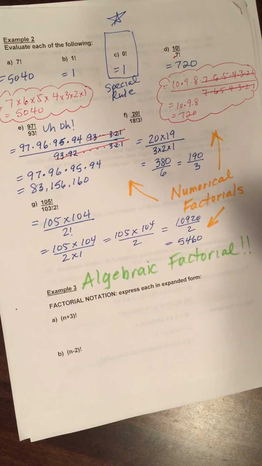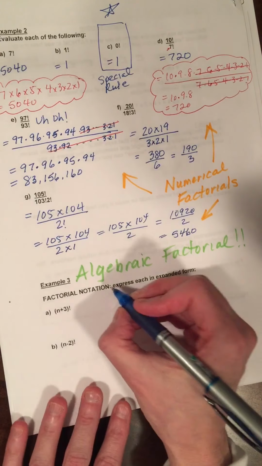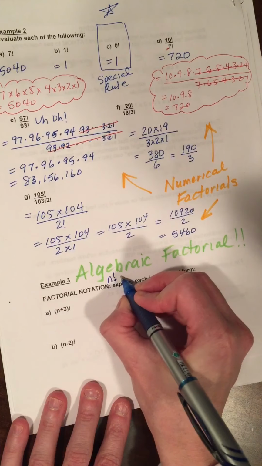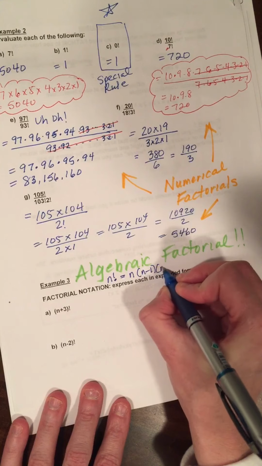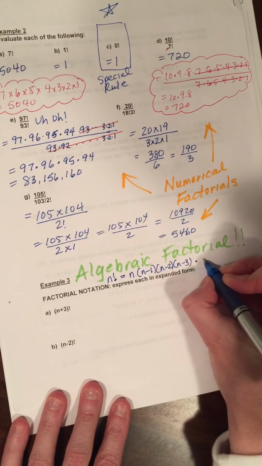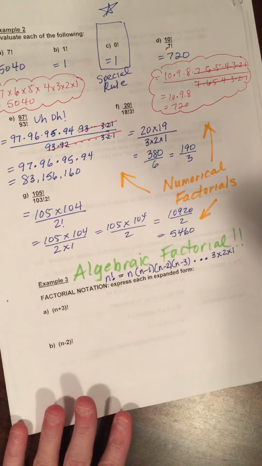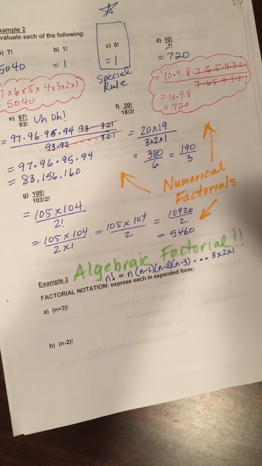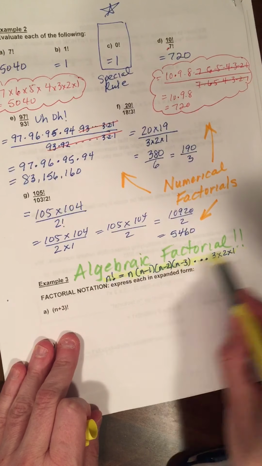Now, in order to deal with the algebraic factorials, you're still going to use your factorial rule, which says n factorial equals n times n minus 1 times n minus 2 times n minus 3, dot, dot, dot, 3 times 2 times 1. So nothing has changed. Just because we're doing an algebraic factorial doesn't mean that there's a new rule, doesn't mean that there's a new law.